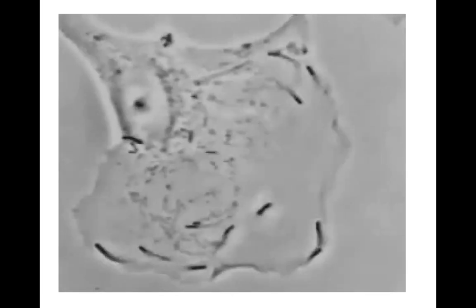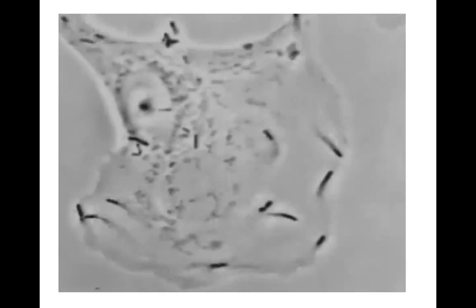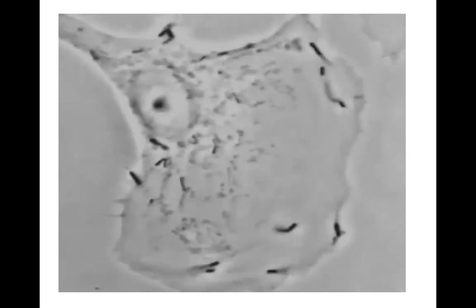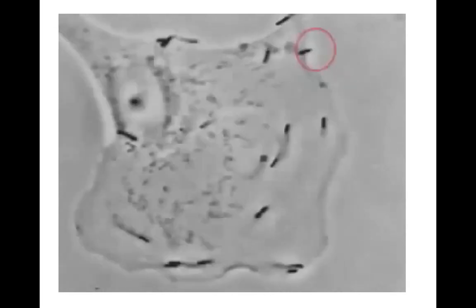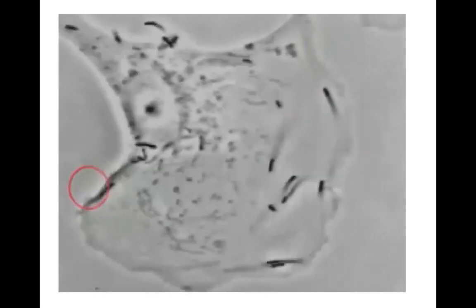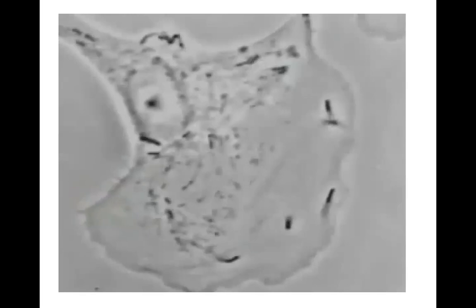This mammalian cell has been infected with pathogenic Listeria monocytogenes. These bacteria move throughout the cytosol by recruiting host cell actin, which polymerizes and pushes them forward, producing a comet's tail in their wake. Whenever a bacterium is pushed into the plasma membrane, it creates a temporary protrusion and is then bounced back to continue its random path.